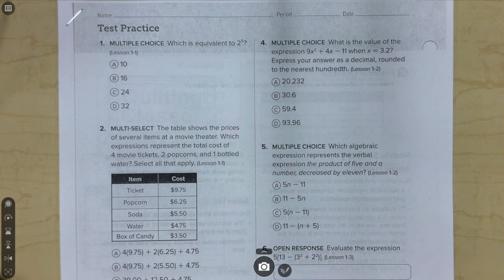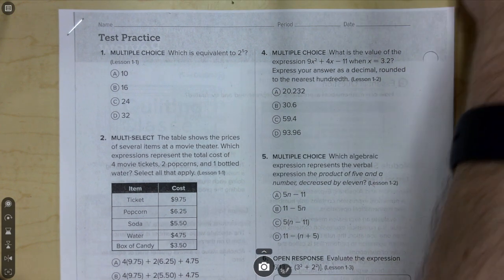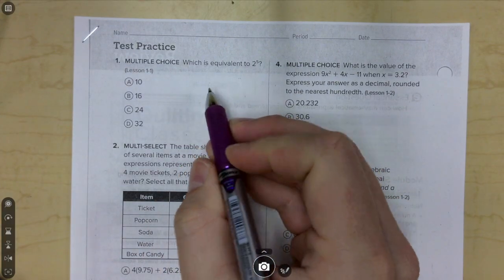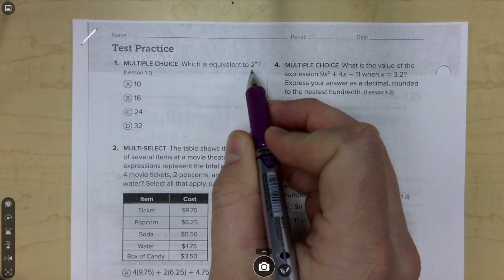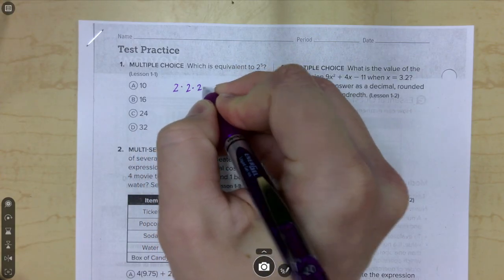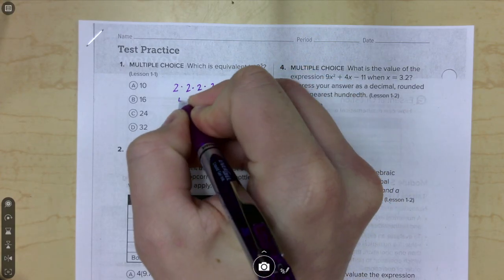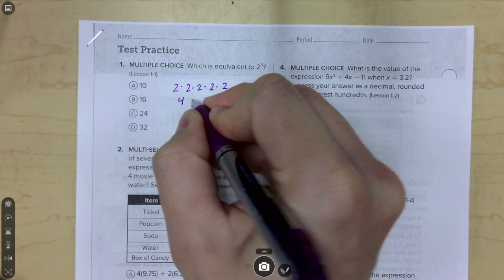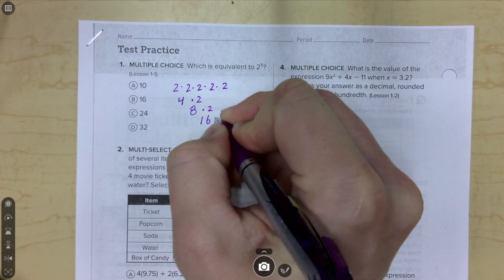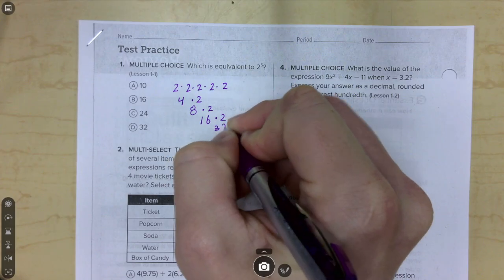So today we're going to start with our test review. This is mostly multiple choice, making our lives easier. Which is equivalent to 2 to the 5th? All right. So that's 2 times 2 times 2 times 2 times 2. 2 times 2 is 4. Times 2 is 8. Times 2 is 16. Times 2 is 32.